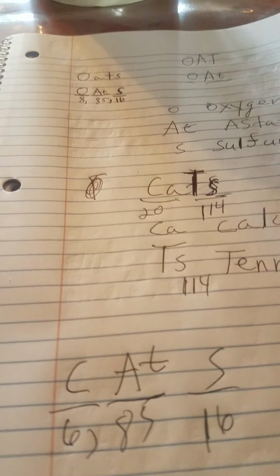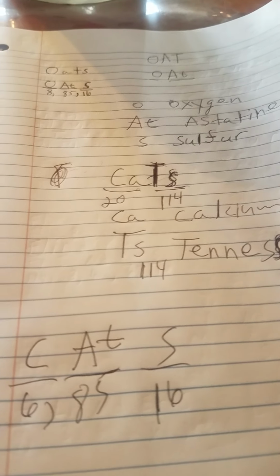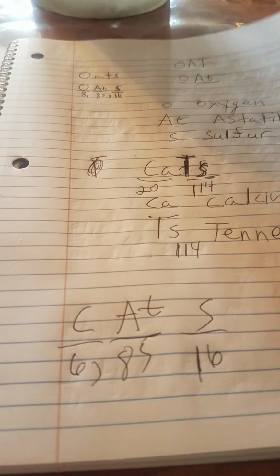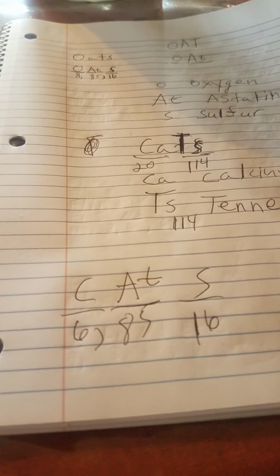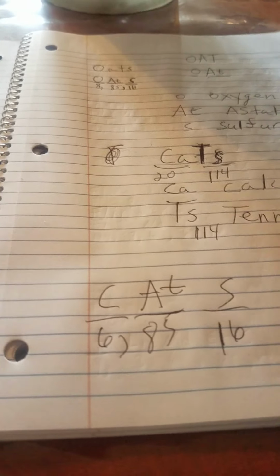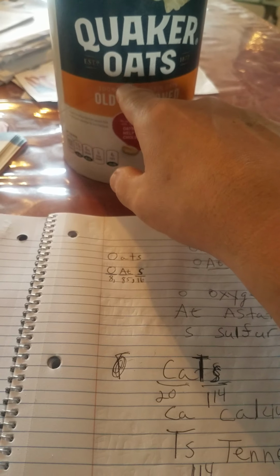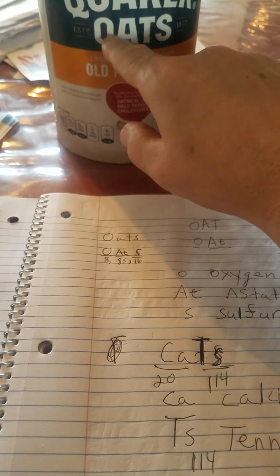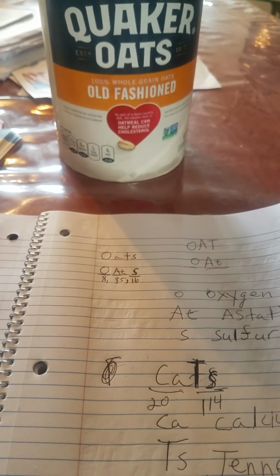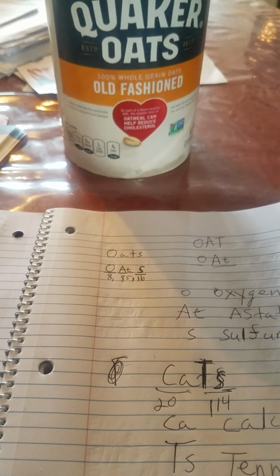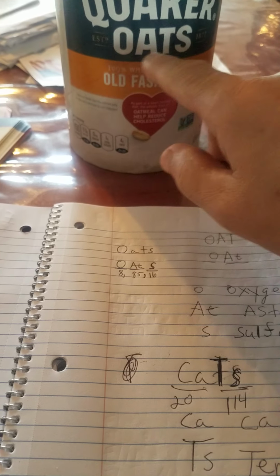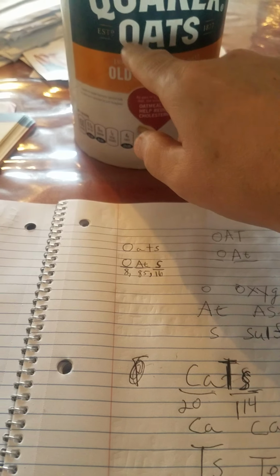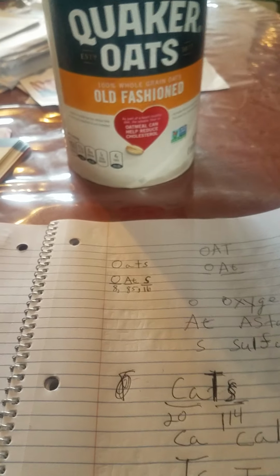Next time you go to the supermarket or store, or you go to your cupboard or cabinet and open it up and you see oatmeal, point to oats and name every letter and name the chemical symbols in oats, okay? That's your homework. Look for oats if you have any oatmeal. Or you go to a store and name every symbol in the letters in the word oats, okay?